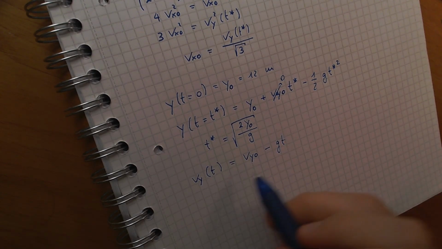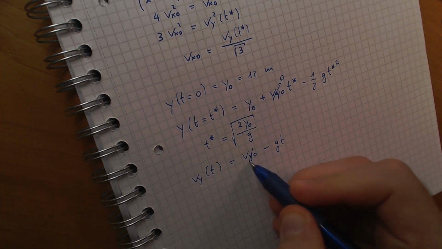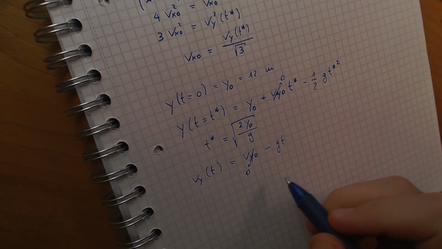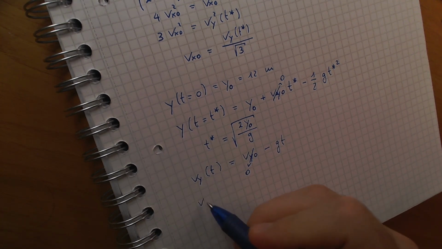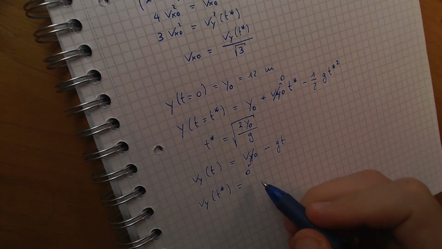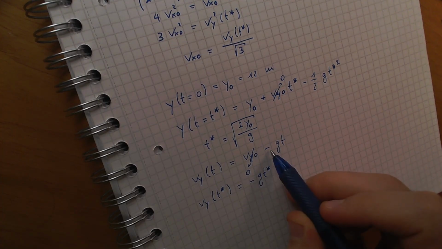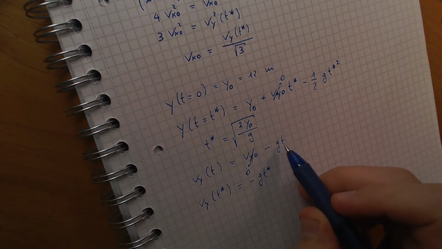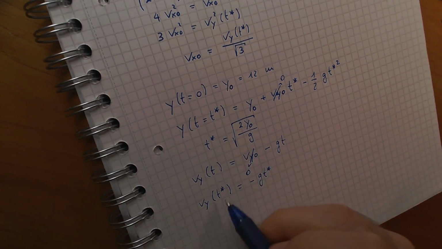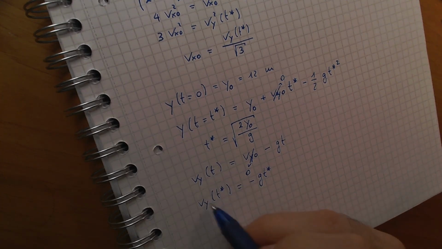So this basically comes from the definition of acceleration, and we know that the initial velocity is 0, and we have to find v_y at t star. So this will be minus g t star. We get the minus because g is actually downwards, but we are interested in the module of this, the absolute value of this quantity.